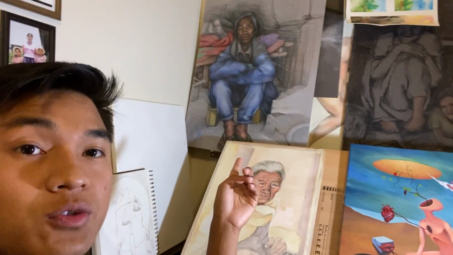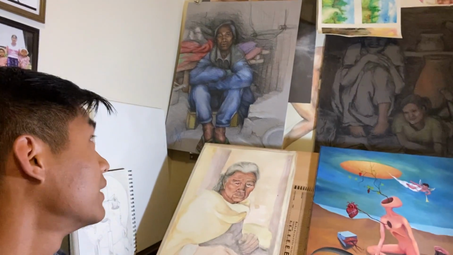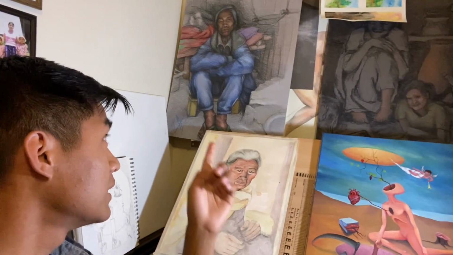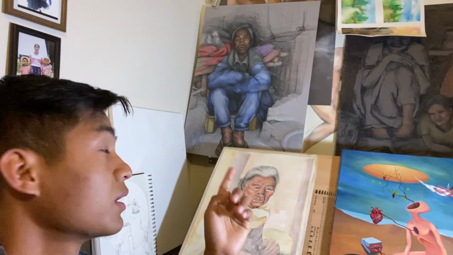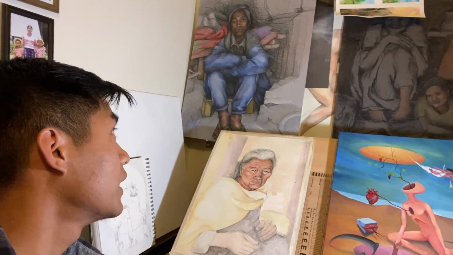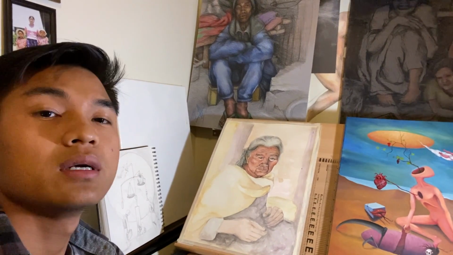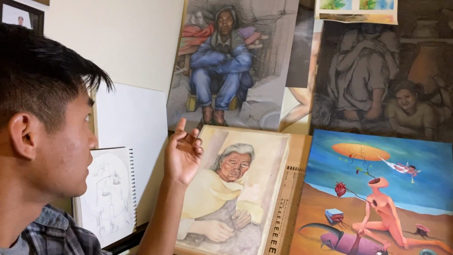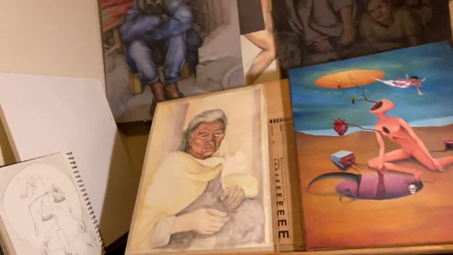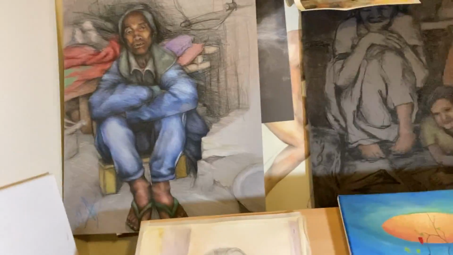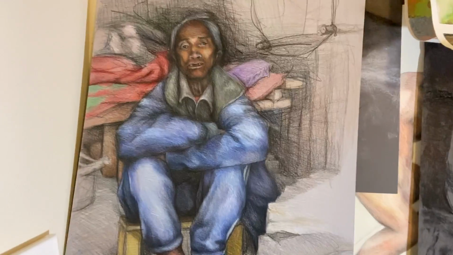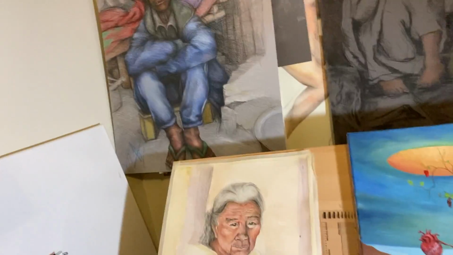But the first one is different, that doesn't have watercolors on it. That one has Conte, color pencil, and chalk. Those are the mediums I used on that, and you all have seen it in the discussion board already.